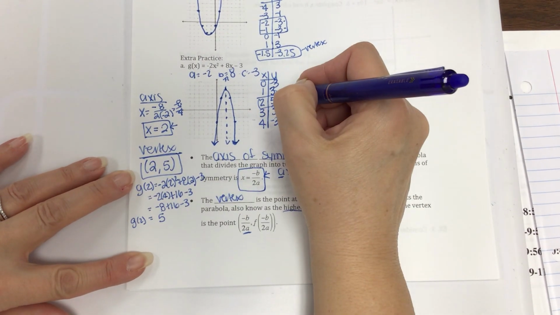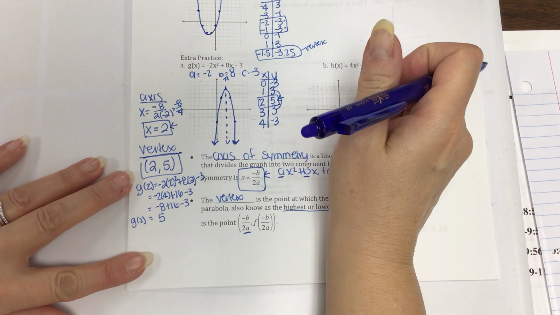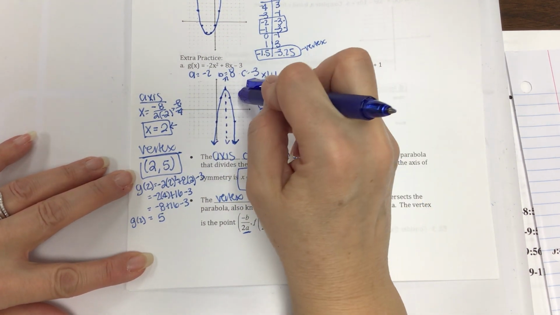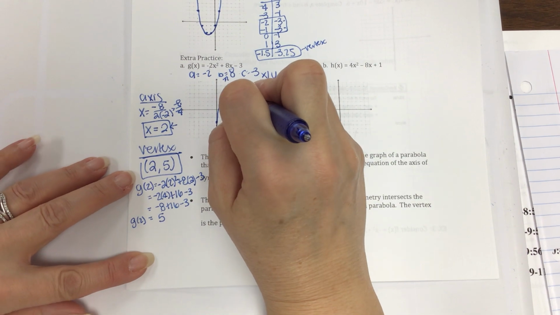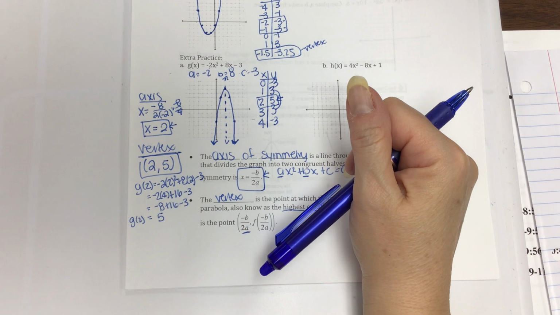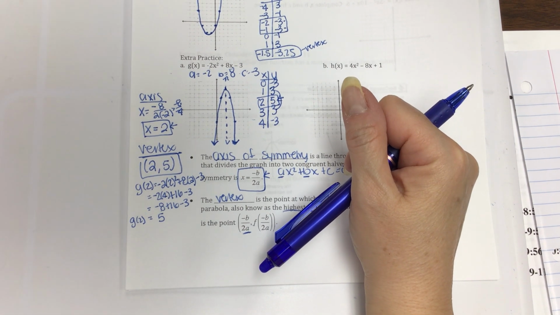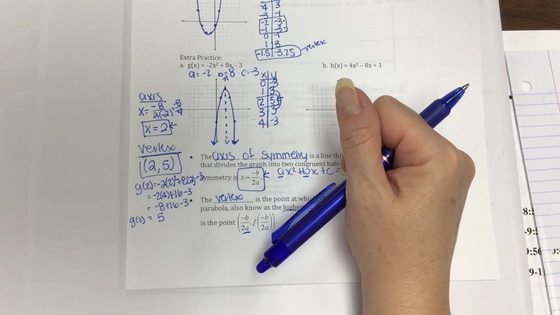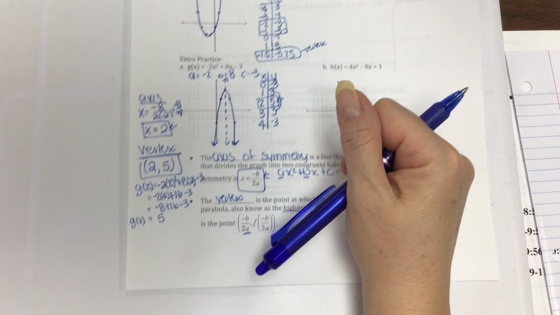Well, we saw that graphically right here, didn't we? So algebraically, this is what we're going to do. You can also see that from your graph, yes? But you're going to be able to find these without graphing them. Questions? So you've got to know how to find your axis of symmetry. You've got to know how to find your vertex.